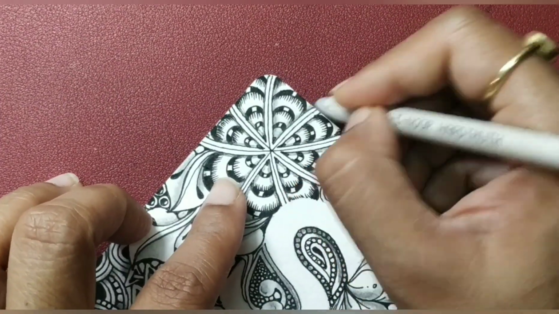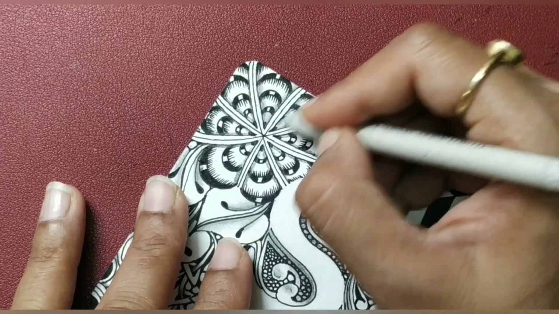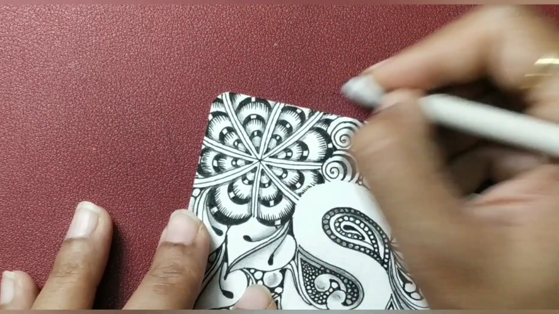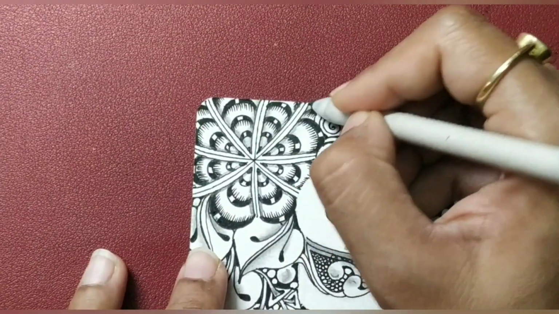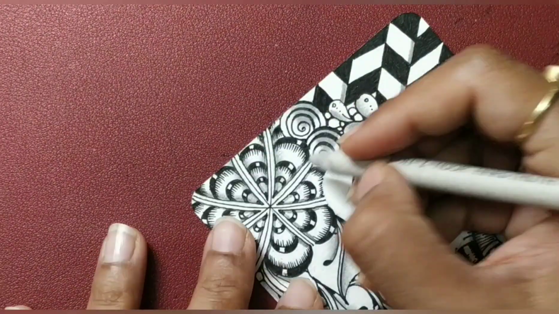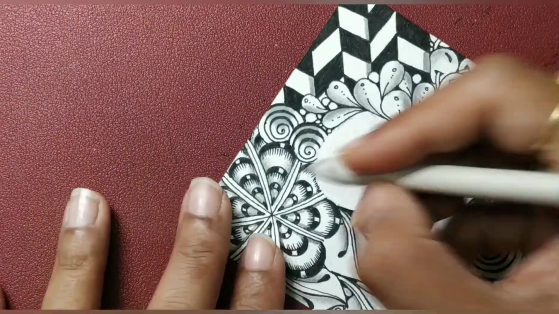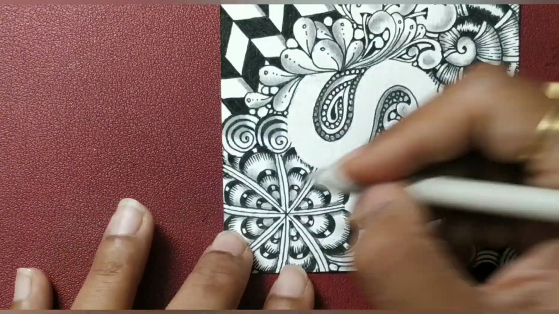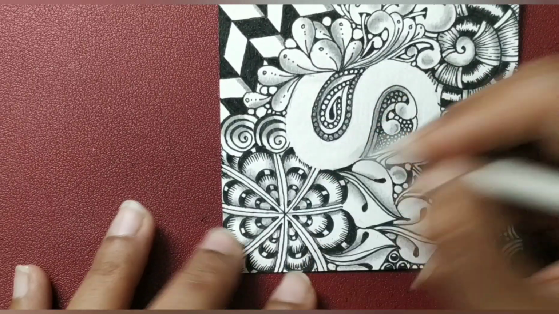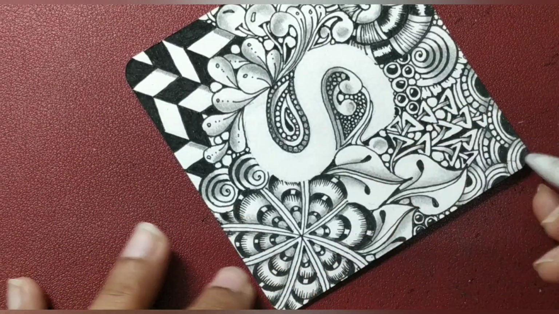Again, I'm just using the tip. I'm not blending too much. My stub is almost straight, so I want the center white. I'm trying to keep the center white.